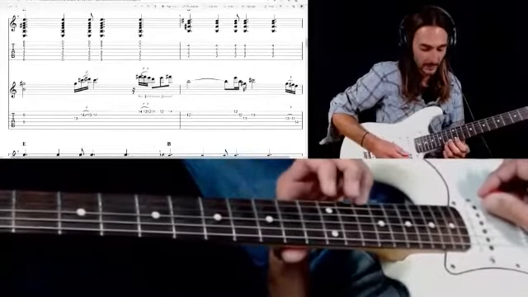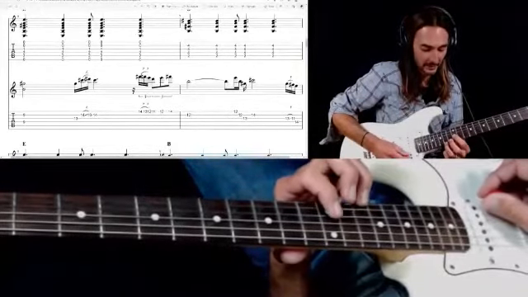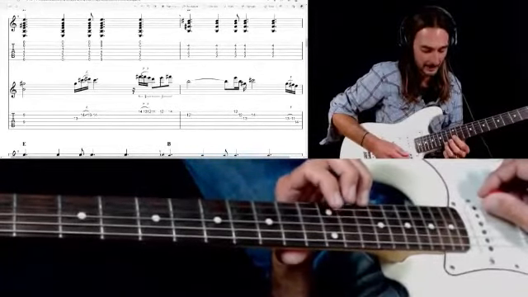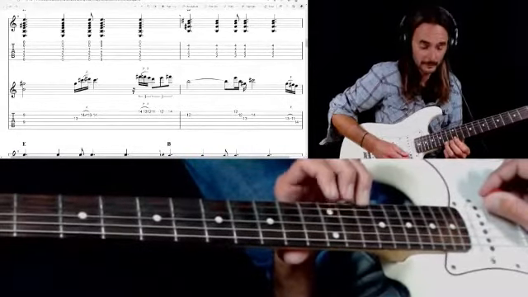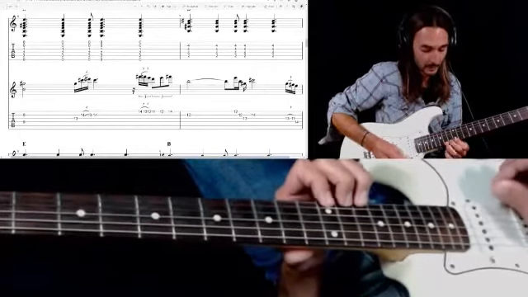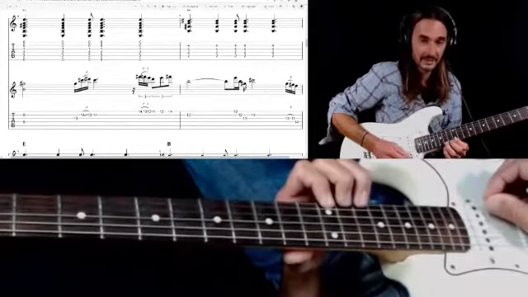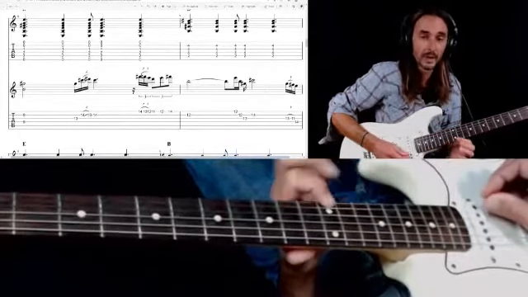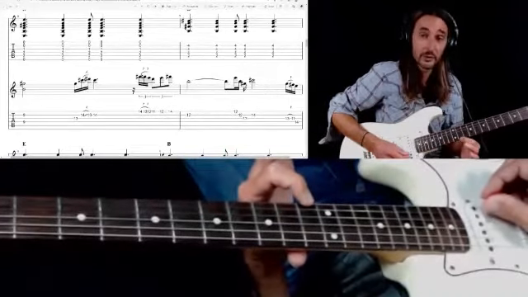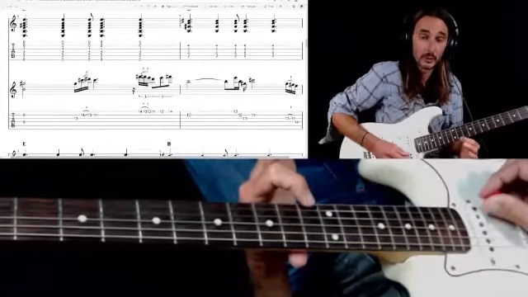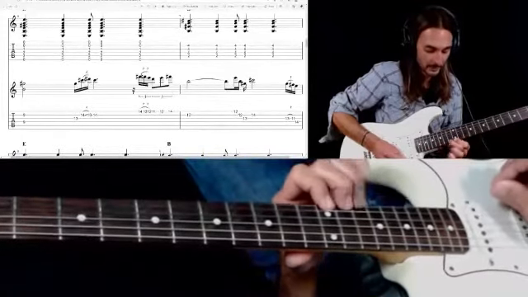So he's going 14th fret high E string. That is the 5th chord tone of a B major chord. Now he's quickly pulling off and then sliding to the 11th fret, which is the 3rd chord tone of a B major chord.